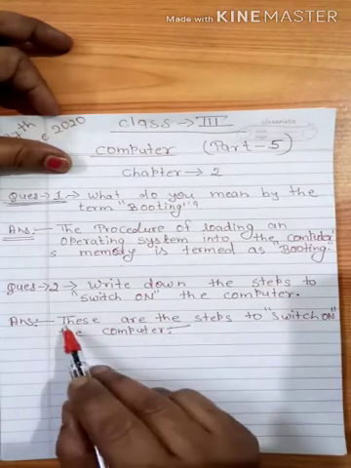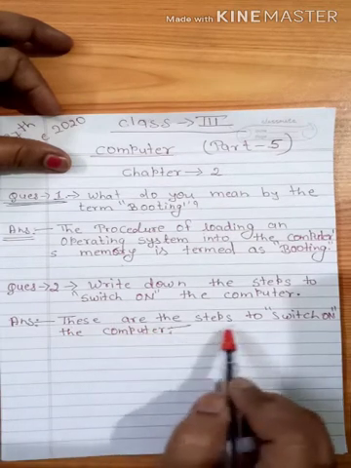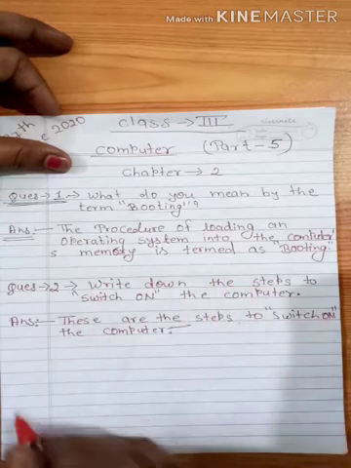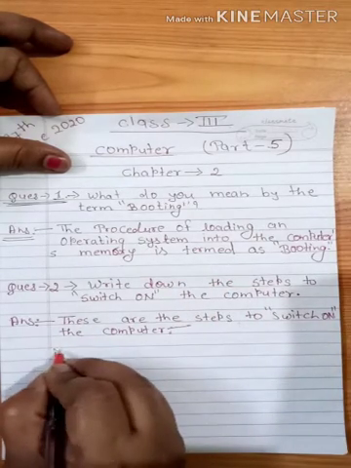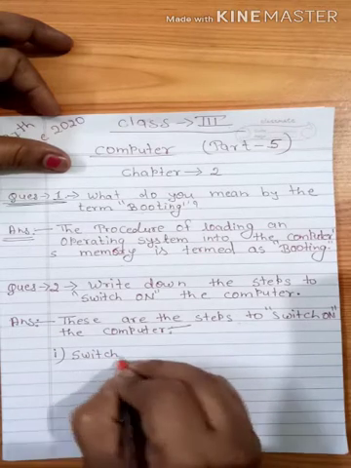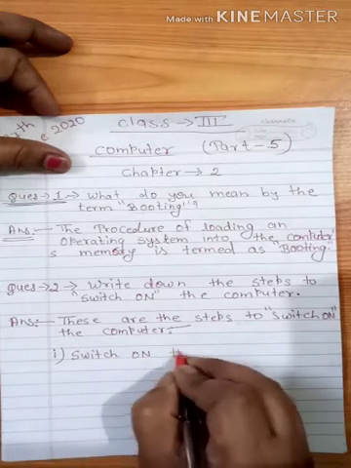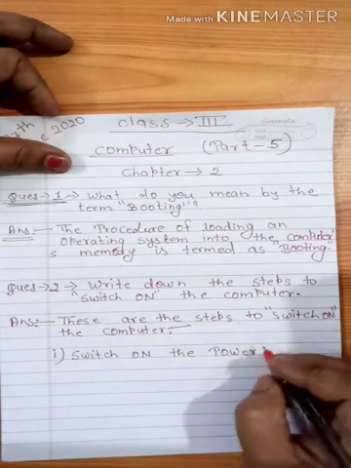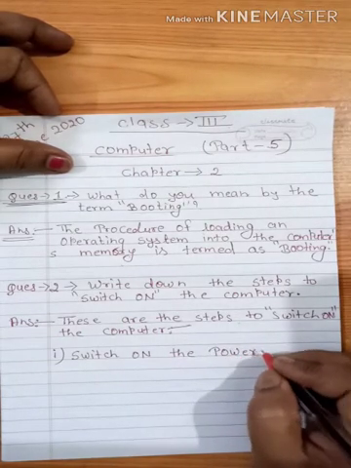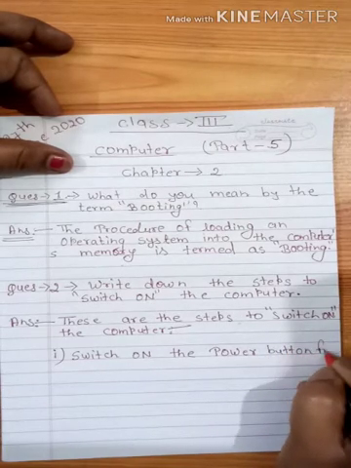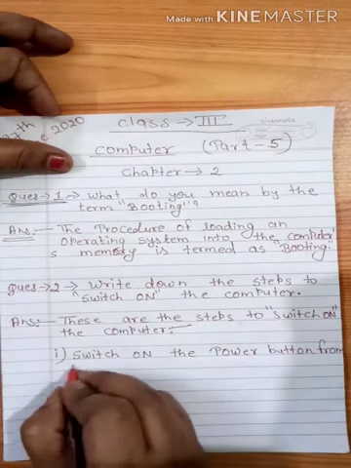These are the steps to switch on the computer. What are the steps? First one, switch on the power button from the main switch.